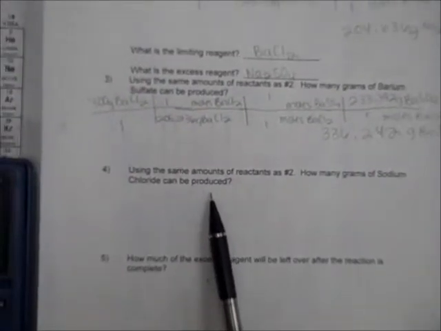To find sodium chloride produced, you do the same exact thing as you did for barium sulfate.